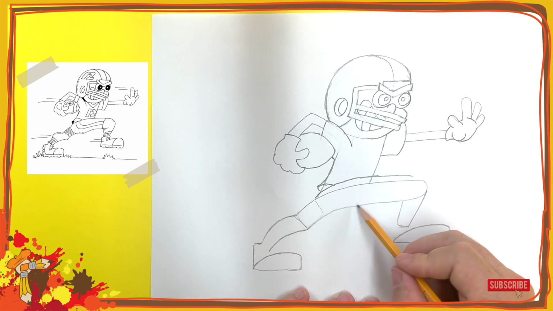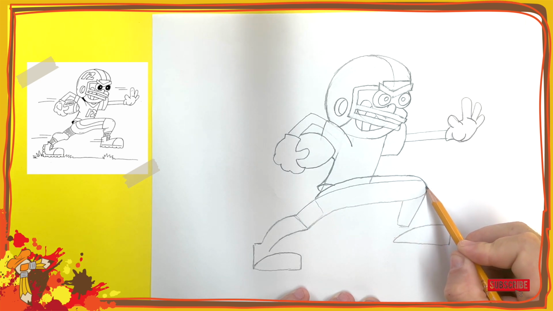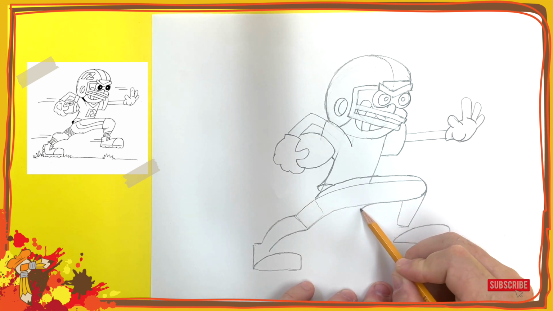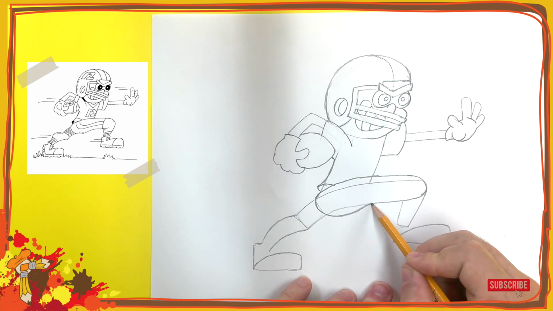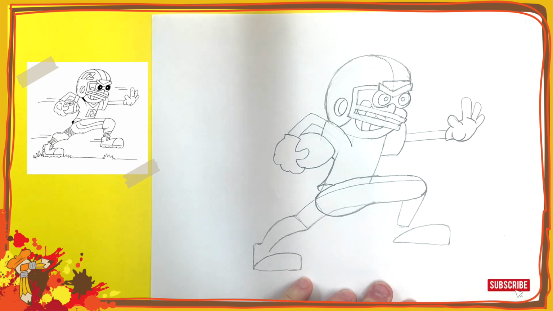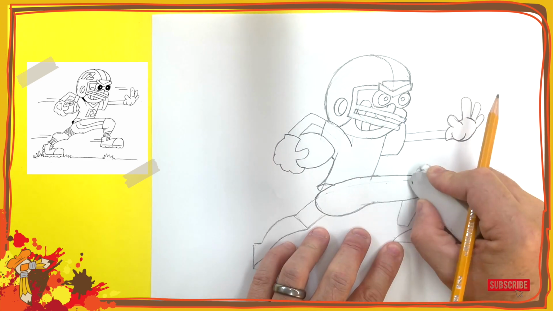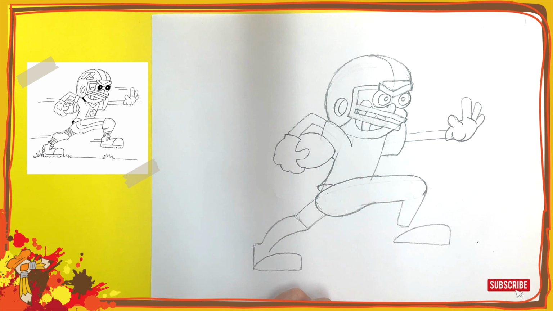Remember, this is just a guideline, just to give us an idea where to put stuff. We're going to bring it back down, and then we're going to follow this bottom line, but we're going to come down and out. So that is going to be the back part of his leg. And then go ahead and erase these lines in the center. Alright, so that's the shape we should have for the leg so far.